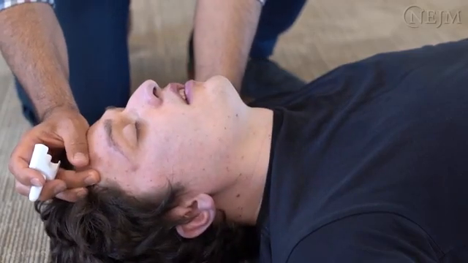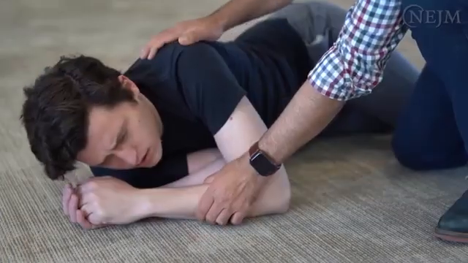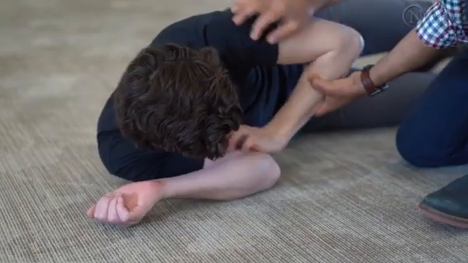Timely intranasal administration of naloxone can prevent irreversible anoxic brain injury or death by reversing life-threatening depression of the central nervous system and the respiratory system caused by an opioid overdose.